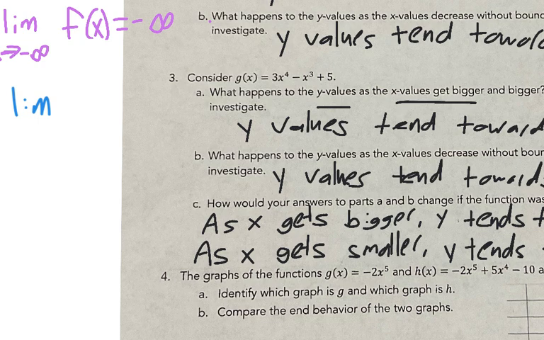If I've got the limit, what's happening to the x's in 3a? The x's are getting bigger. So I would say x approaches infinity. What's my function name? g of x equals, what are the y's doing?